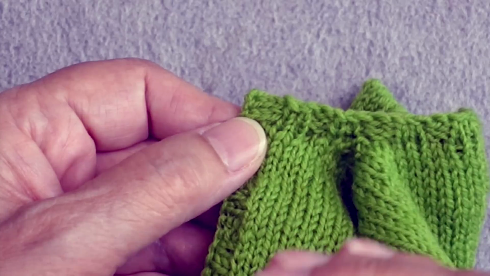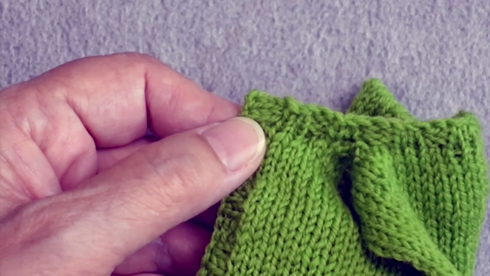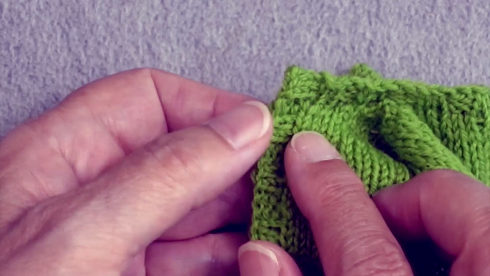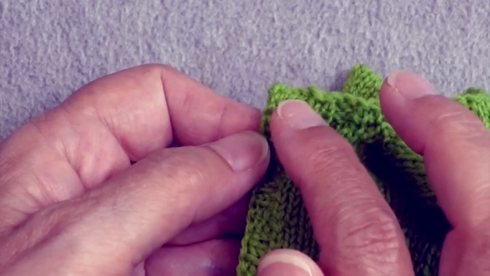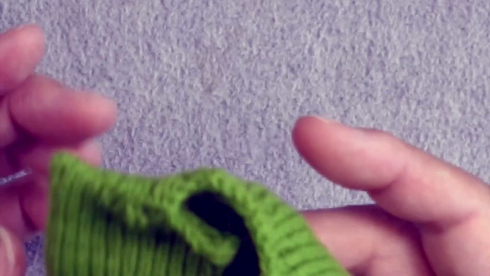So for me, having that same process for all 3 of the pieces, where I started and ended with a knit 3, gave me perfect symmetry. I'll link to a video that I have on this process. I'll link to that above and also down in the video description.